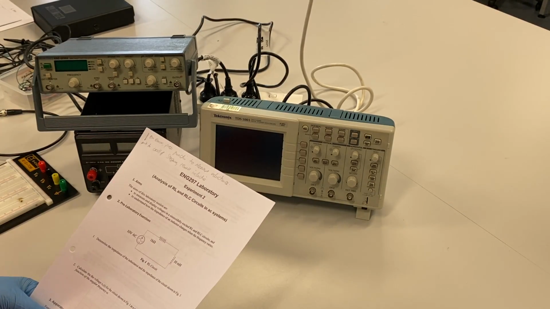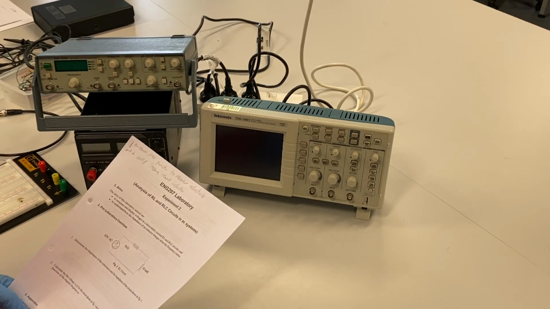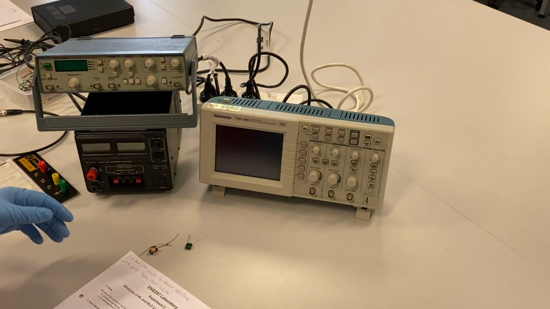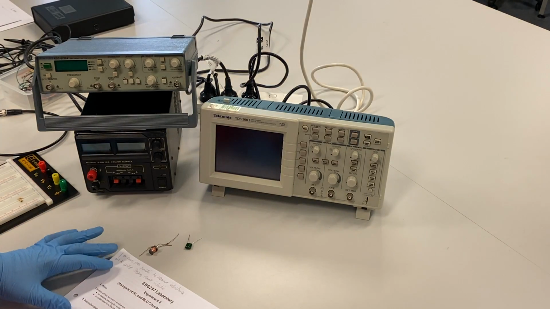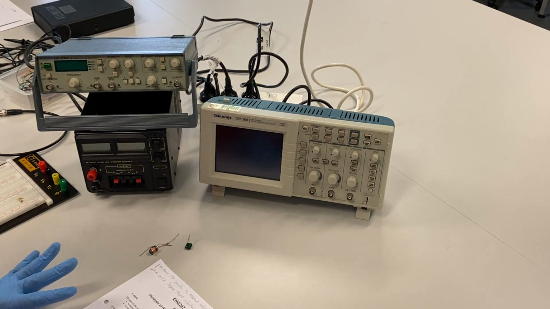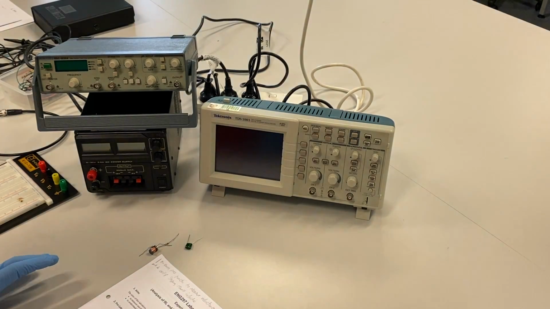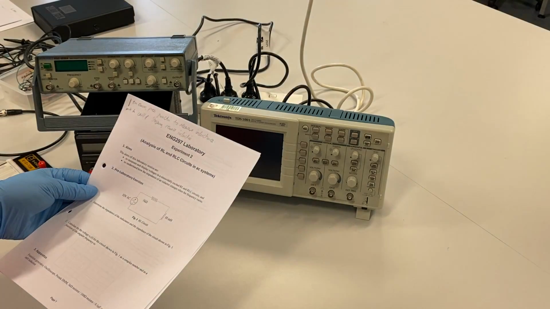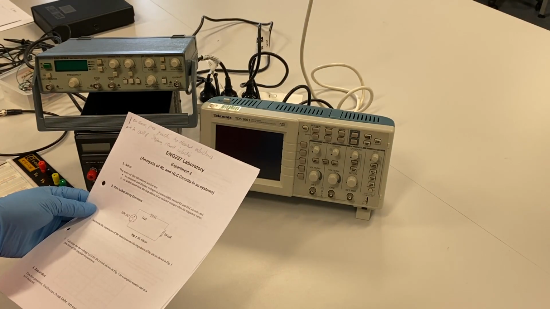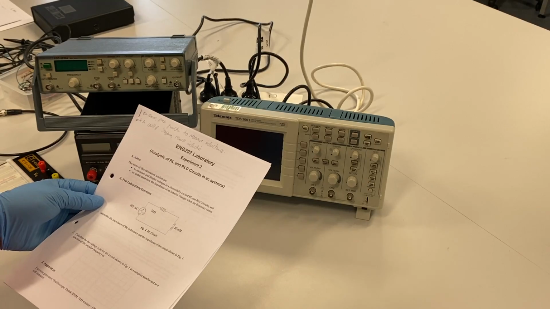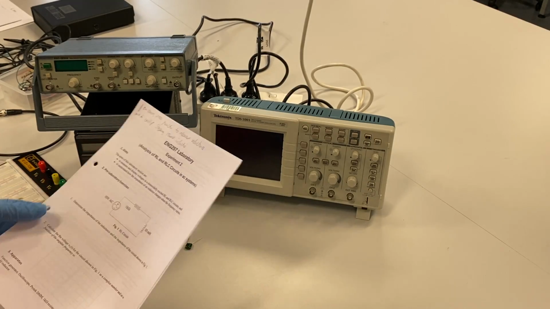Unfortunately, we couldn't upload your pre-experiment lab 1. So I'm going to try and upload this experiment 2, of which experiment 1 was just an analysis of an RC circuit, and experiment 2 is an analysis of RL and RLC circuits, right? Resistor-inductor and resistor-inductor-capacitor circuits in AC systems.